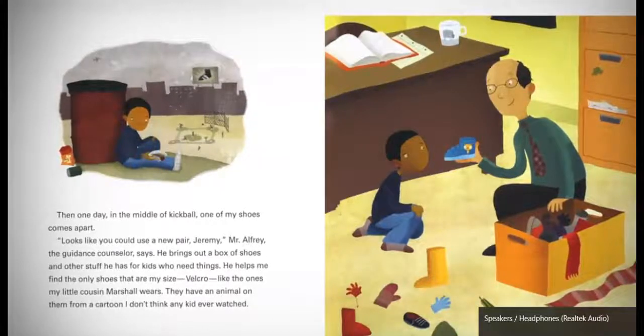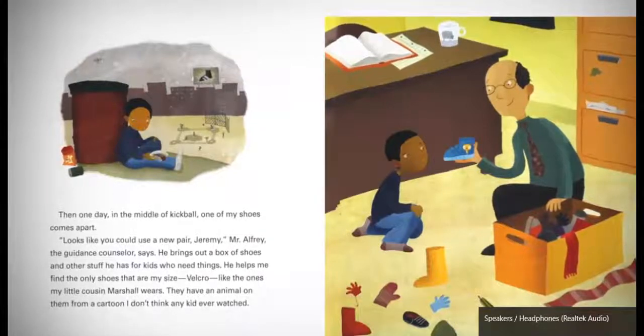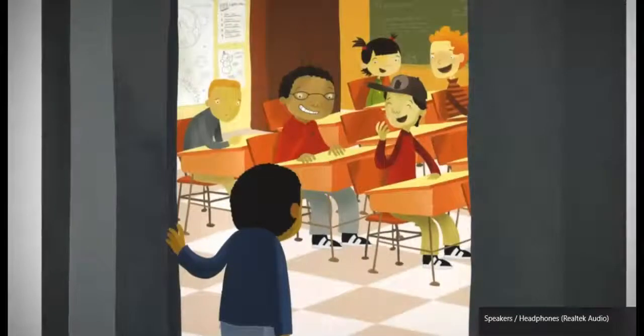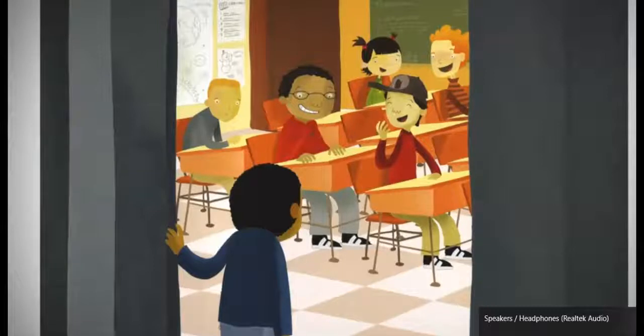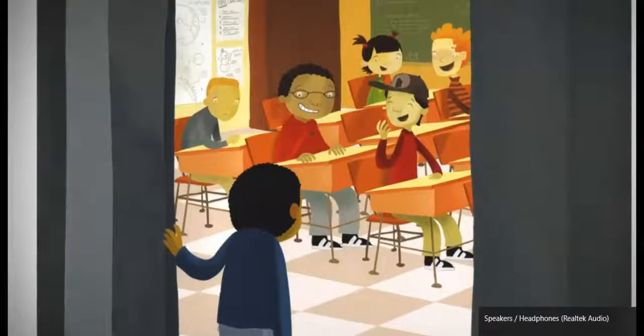They have an animal on them from a cartoon I don't think any kid ever watched. When I come back to the classroom, Alan Jacoby takes one look at my Mr. Alfrey shoes and laughs, and so do Terrence, Brandon T., and everyone else. The only kid not laughing is Antonio Parker.